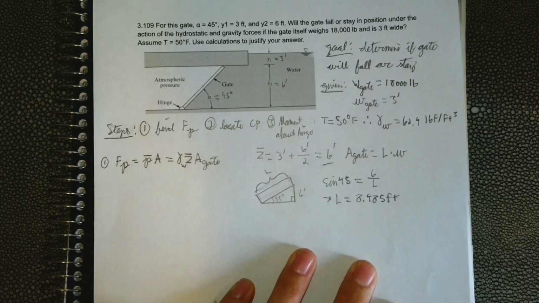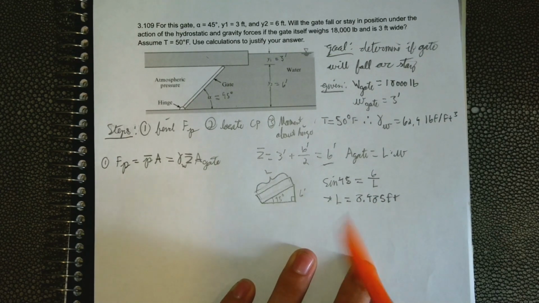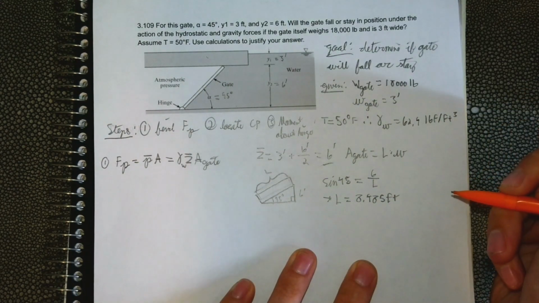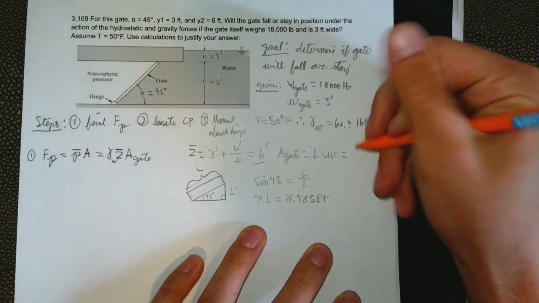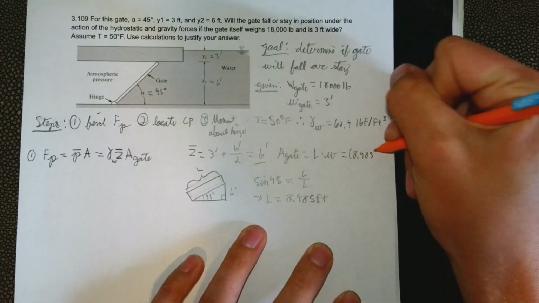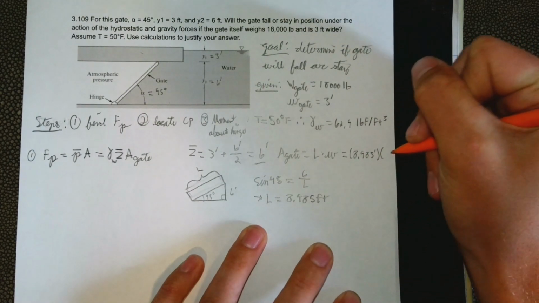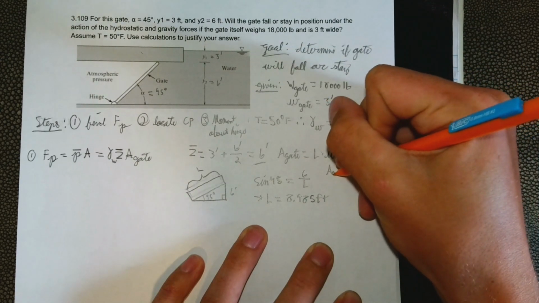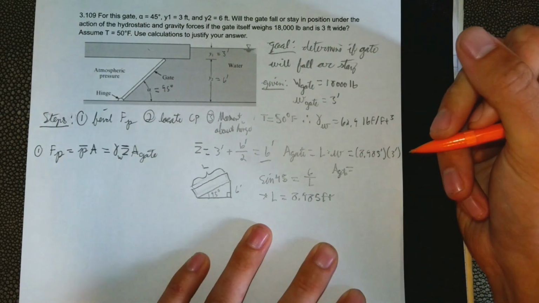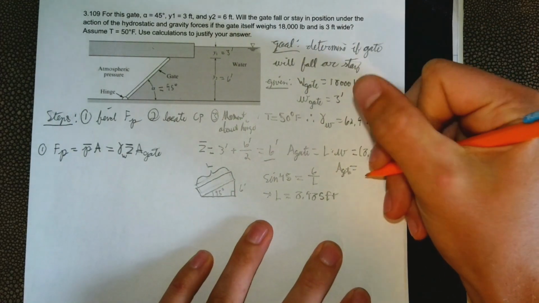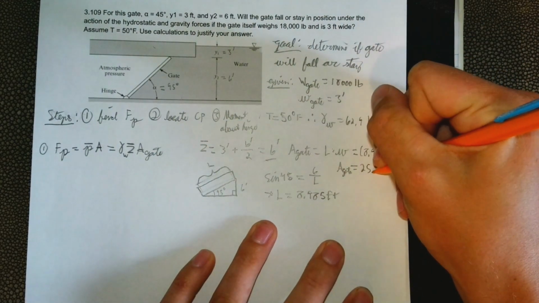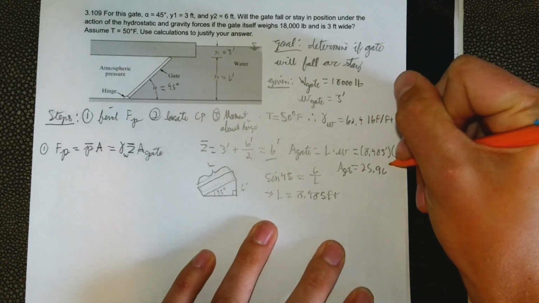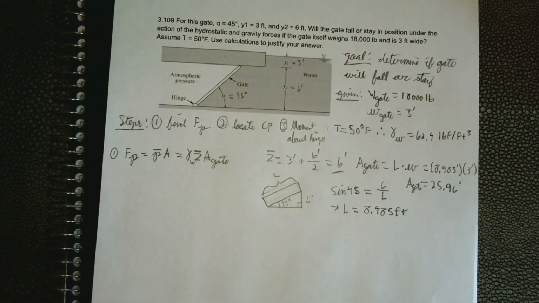So let's plug in the values we just solved. The length is 8.485 feet and the width is 3 feet. So now we know the area of the gate is equal to 25.96 square feet.